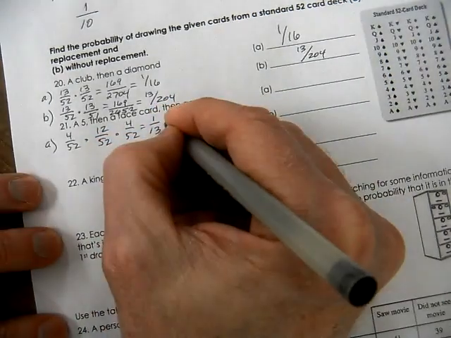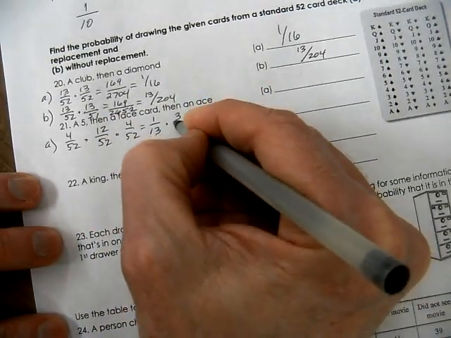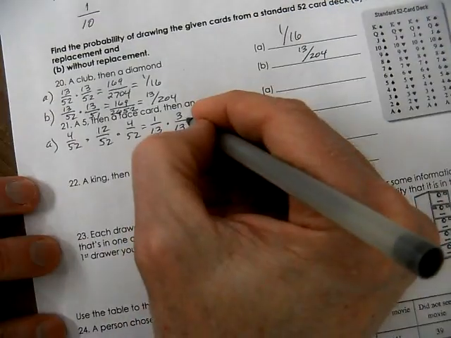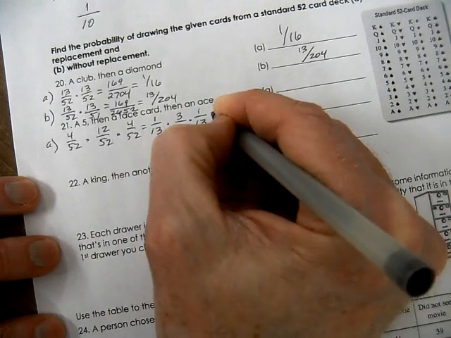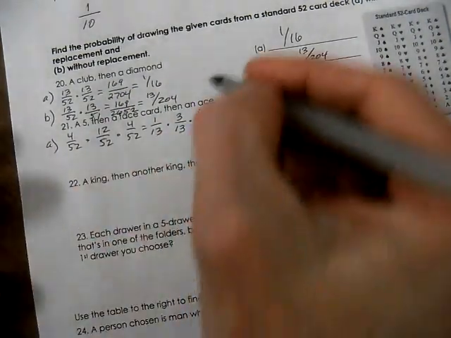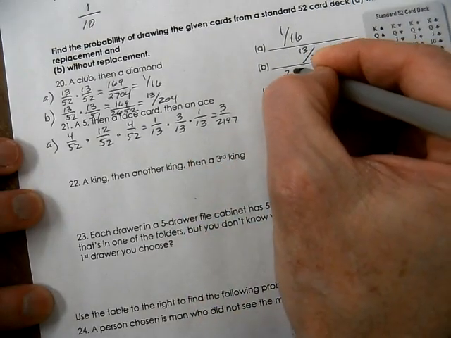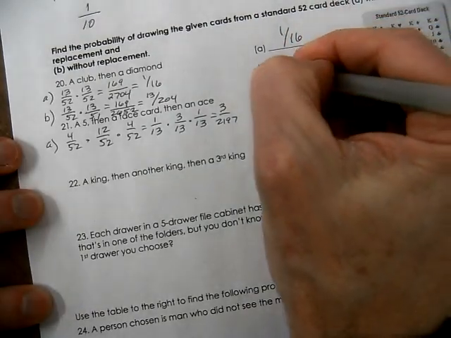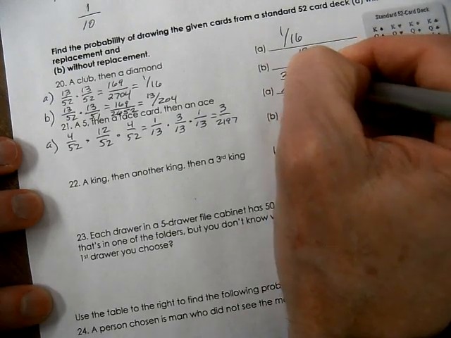It's 1 out of 13 times 3 out of 13, and then 1 out of 13. Thirteen to the third power is 2197. This is 3 divided by 2197.